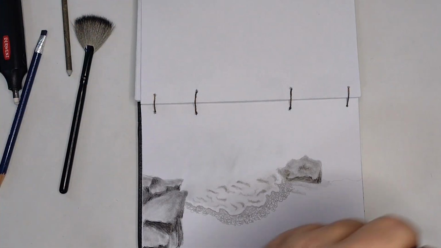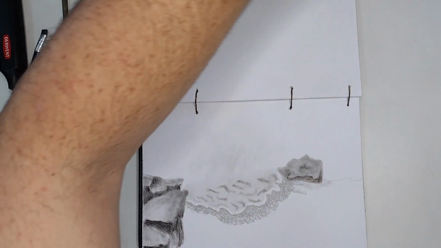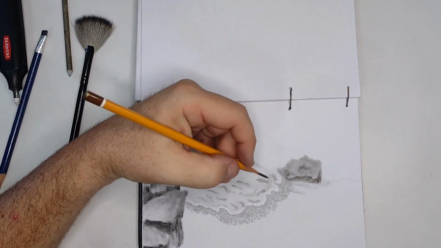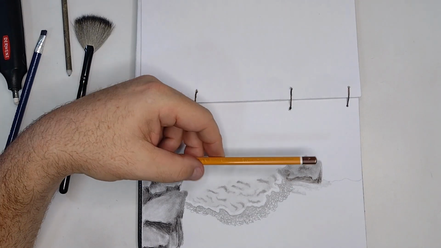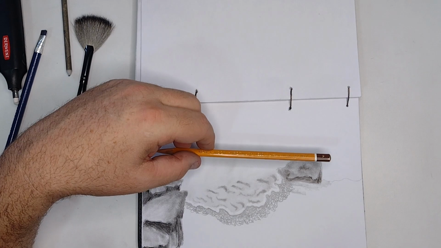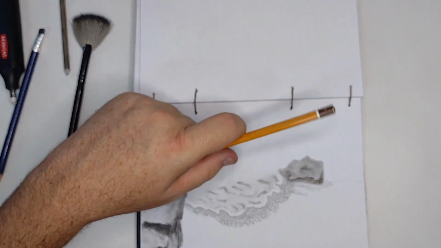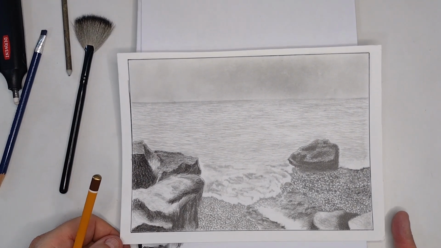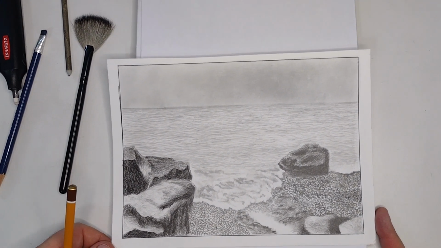We can also use a lighter pencil. Here I'm using the Noor 1580. In fact, I used the Noor for this drawing, the whole drawing.